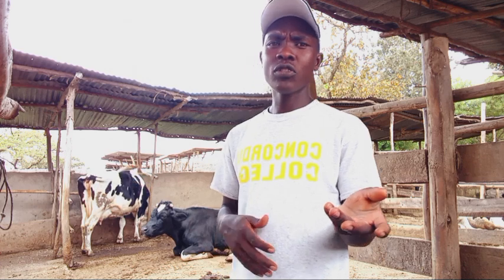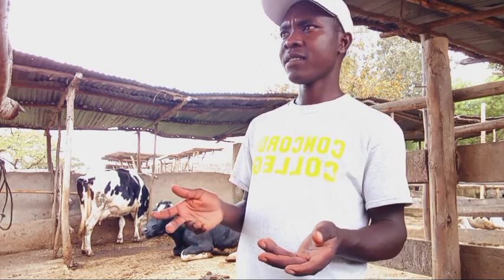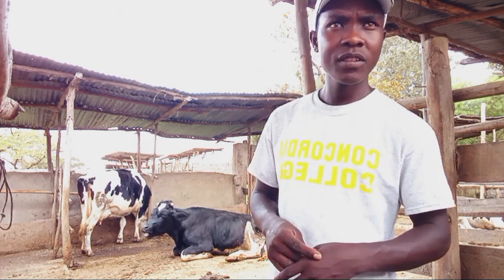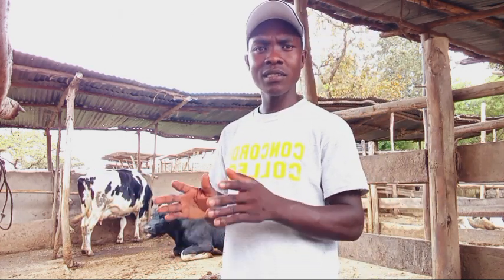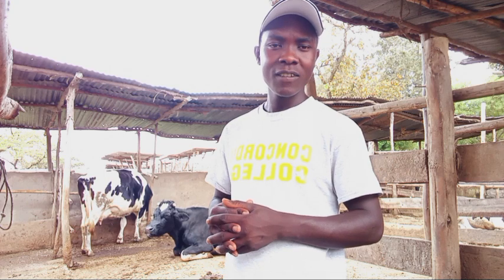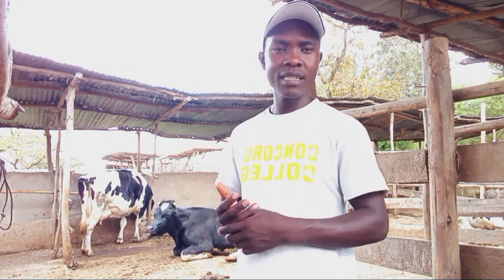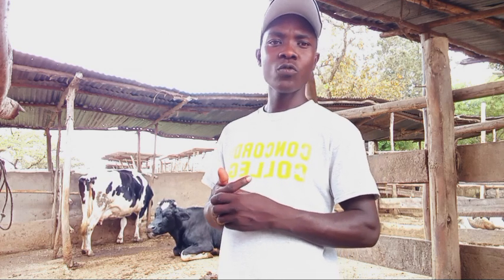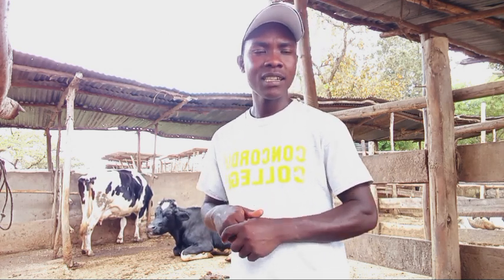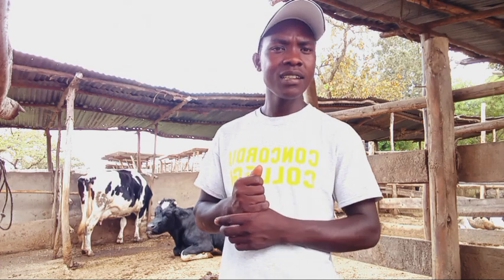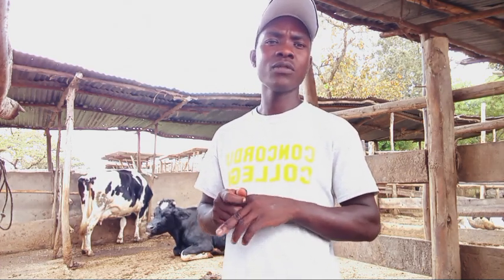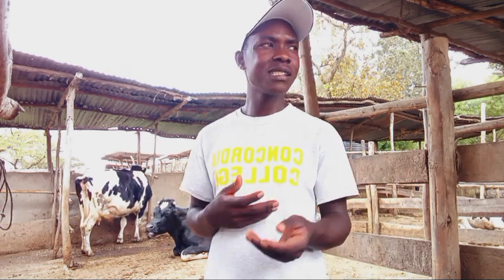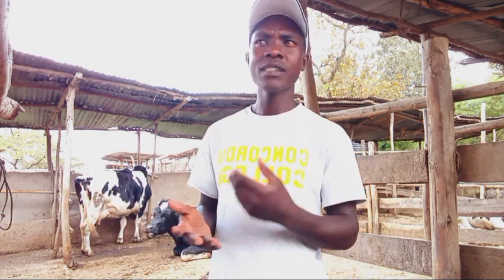Another thing I need to consider is the design of the dairy shed itself. Make sure your dairy shed is designed in the modern way. There is enough space, good ventilation, feeding troughs are of good quality and well arranged, and there is clean water. It is easy to clean the pen, and the pen itself is very clean.